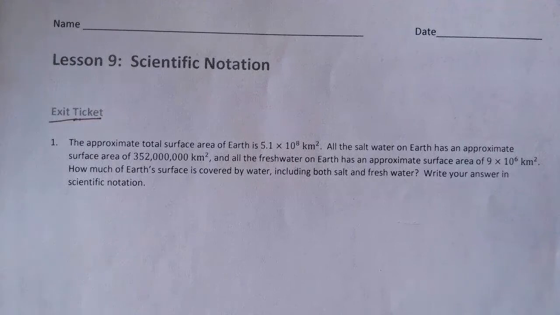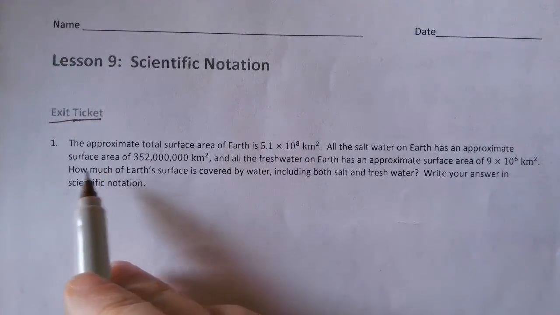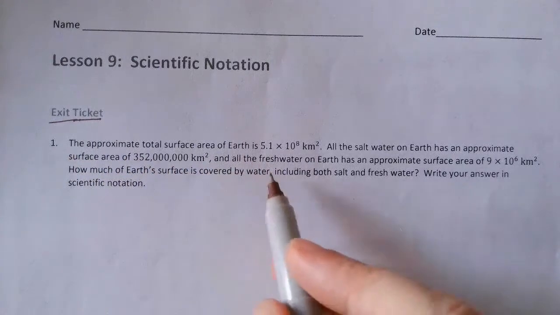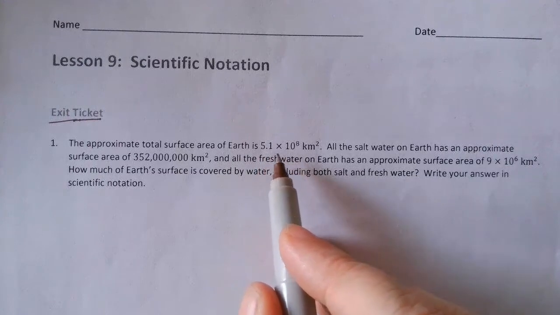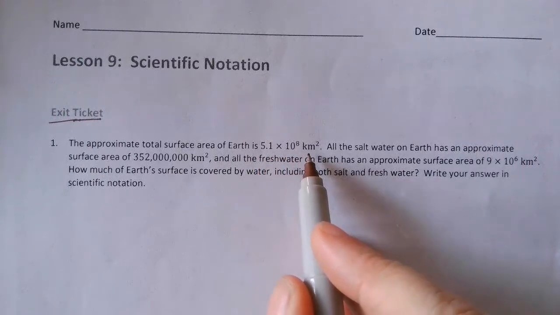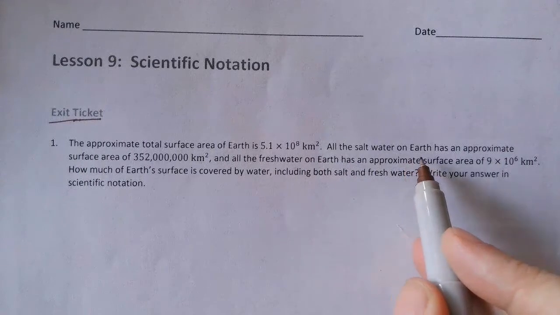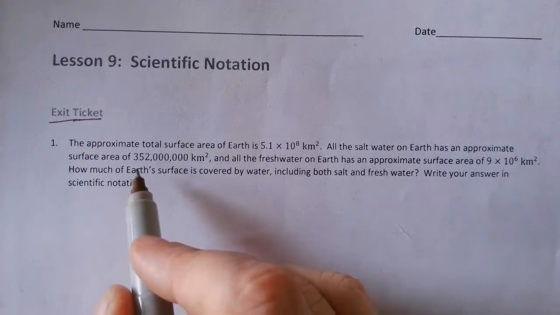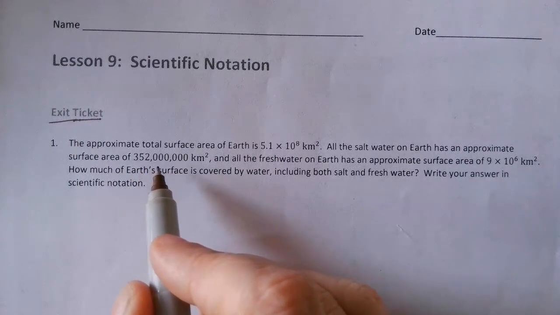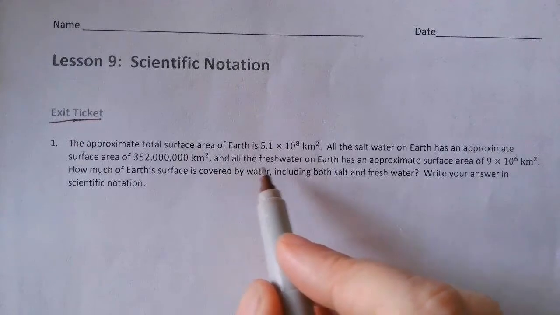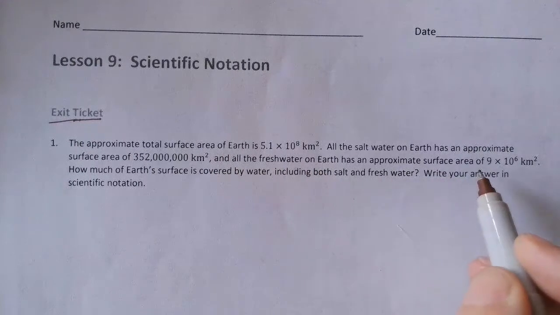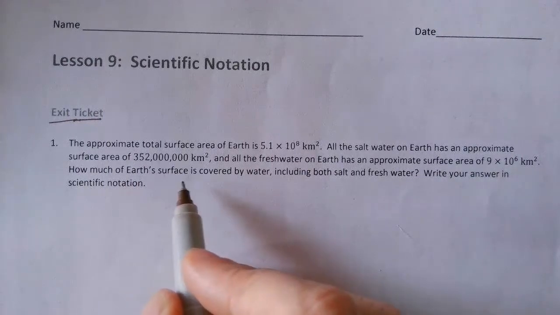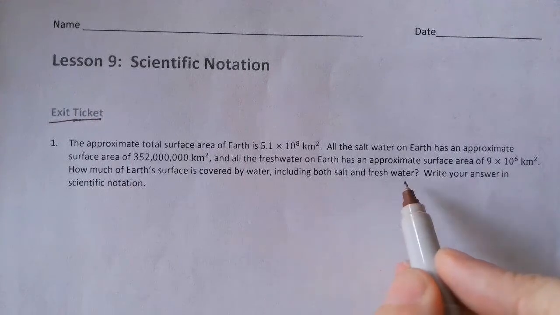calculate scientific notation yet. So this first question here is saying the approximate total surface area of Earth is 5.1, or 5 1/10, times 10 to the 8th power kilometers squared. All the salt water on Earth has an approximate surface area of 352 million kilometers squared. And all the fresh water on Earth has an approximate surface area of 9 times 10 to the 6th kilometers squared. How much of Earth's surface area is covered by water, including both salt and fresh water?